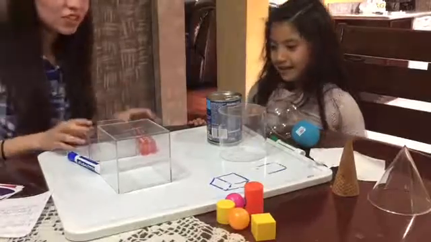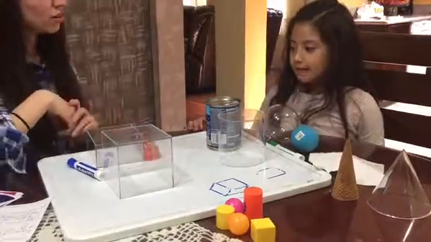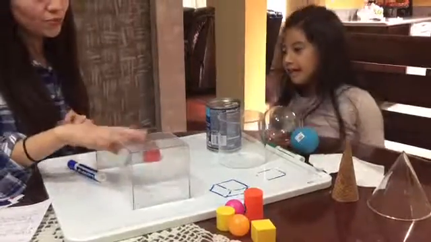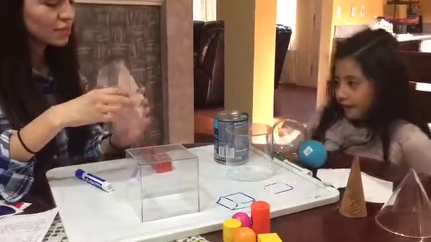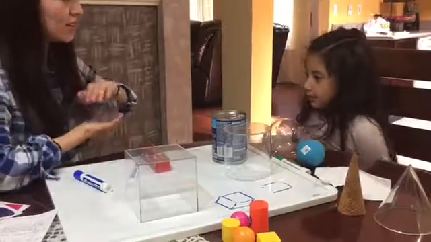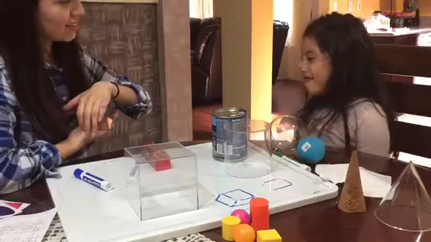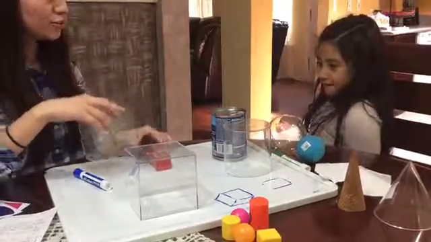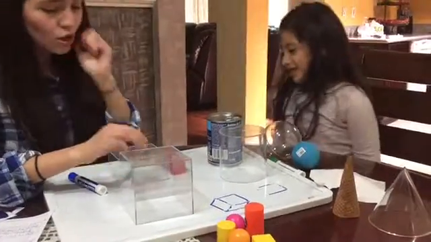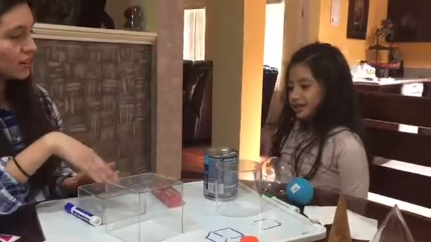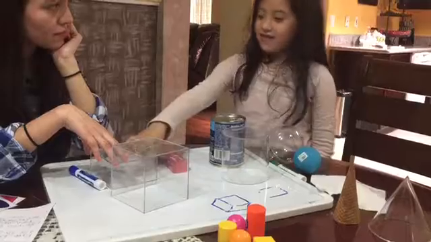Good. I forgot to mention this one, but which one is a cube? This one or this one? This one is a cube. This one is actually called a rectangular prism, because if you just look at one side, what does it look like? Like a rectangle, right? So it's called a rectangular prism. Can you say that name? Rectangular prism. What's different between this one and this one? Because it's more sharp.